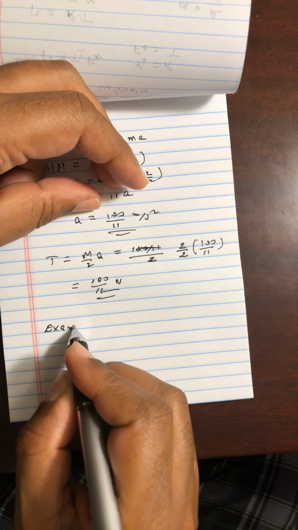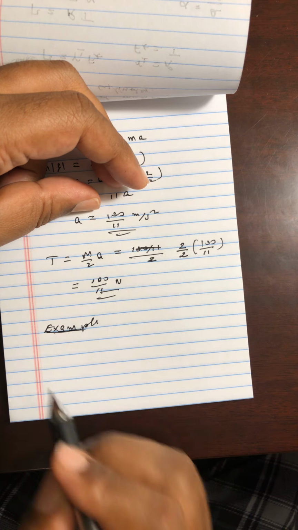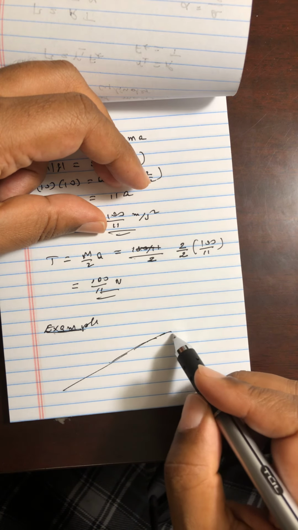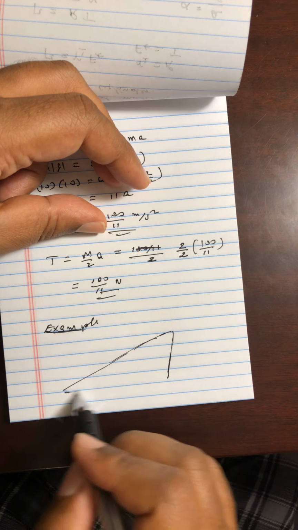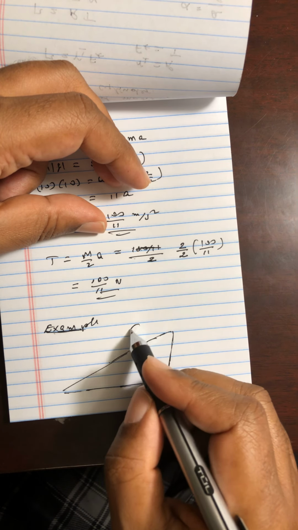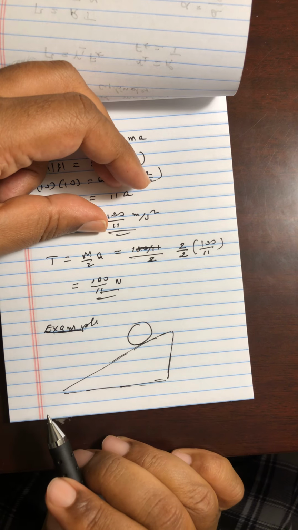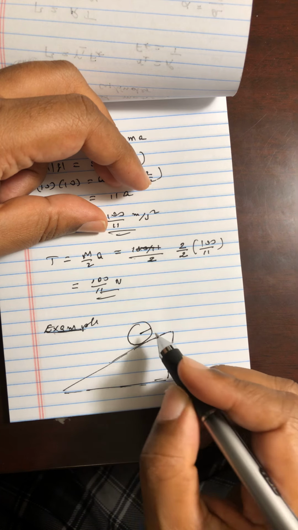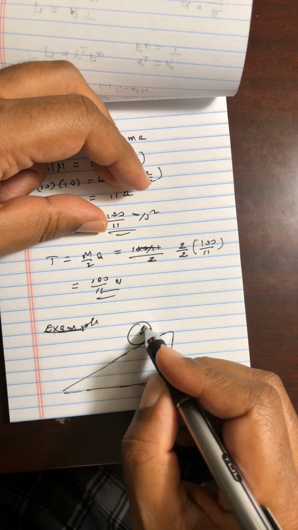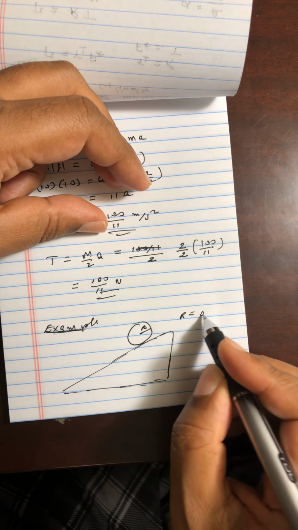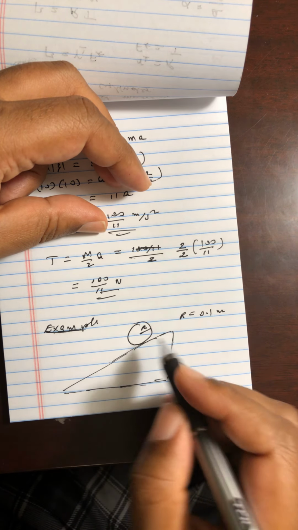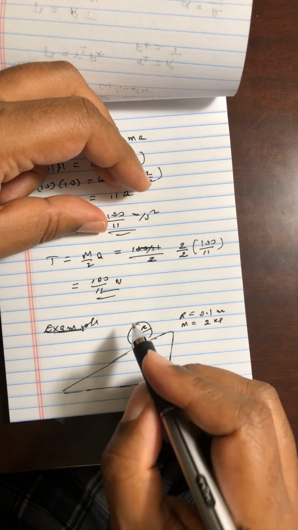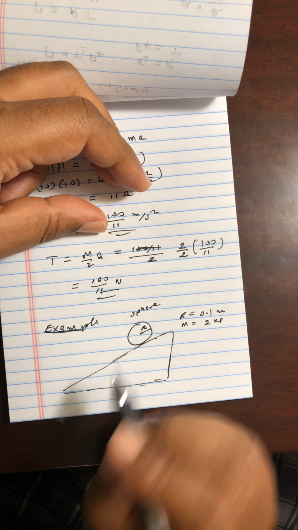Another example. Now we're going to consider a cylinder rolling on an inclined plane like this. So you've got this cylinder rolling, and its radius, let's call it r over here. Let's say its radius once again is 0.1 meters. Let's say its mass is 2 kilograms, and this is a sphere.